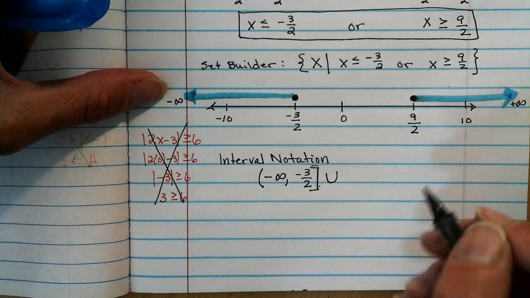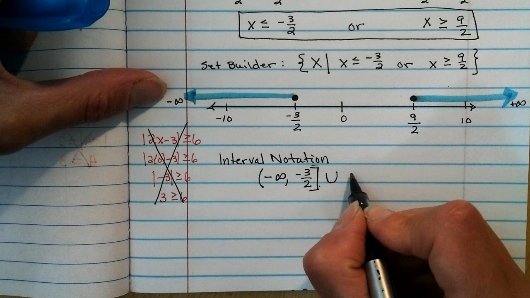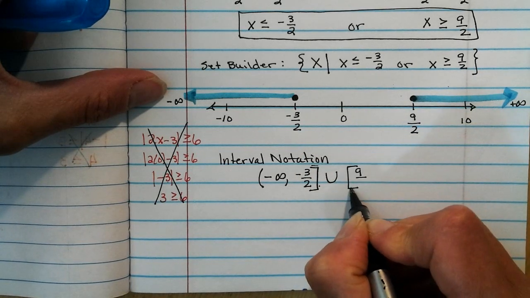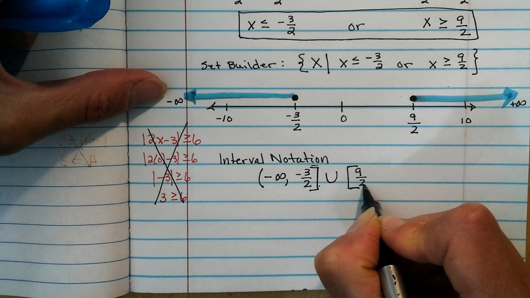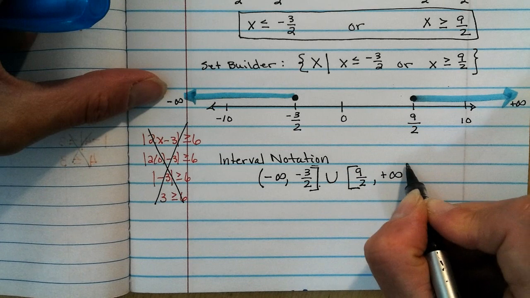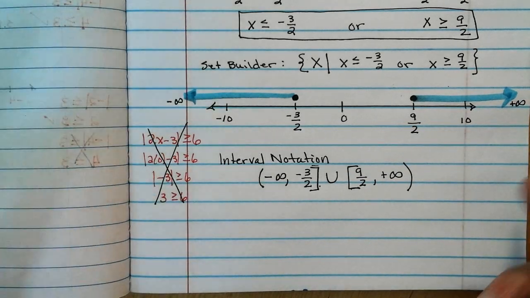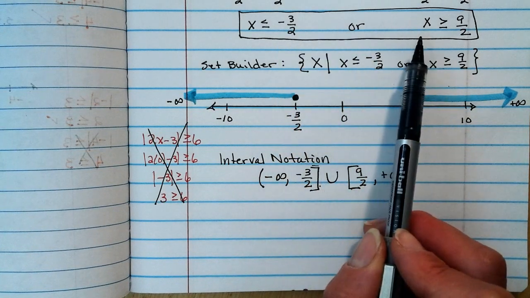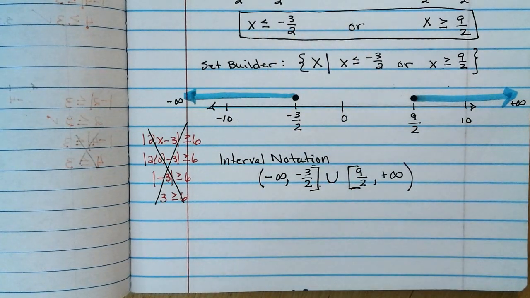That means or. And then I start off again at 9/2. It includes 9/2, so I use my equal sign with the stick holding it up. And all the way to +infinity. So that's how we write set builder notation, interval notation, or just regular inequality notation.